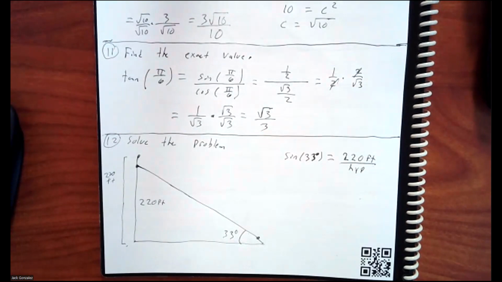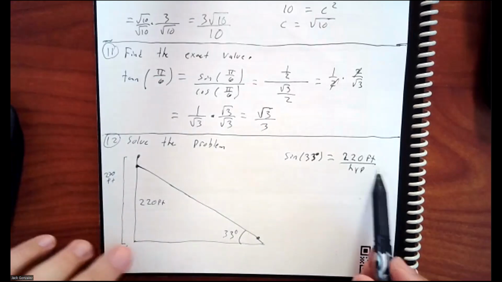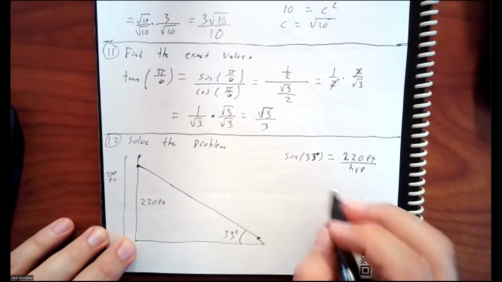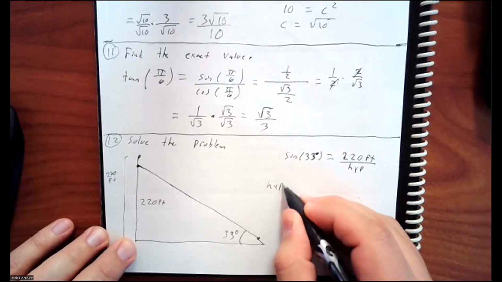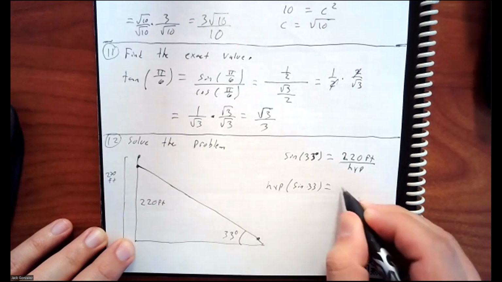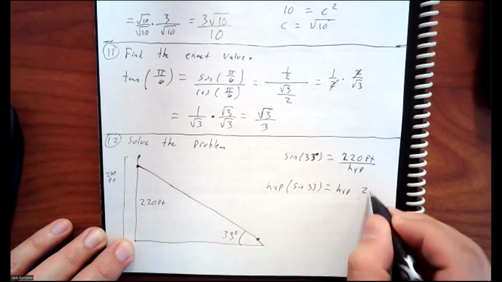All right. So multiply hypotenuse on both sides. Divide the sine out so we can isolate hypotenuse. So there we go. Hypotenuse times sine, hypotenuse times the 220.